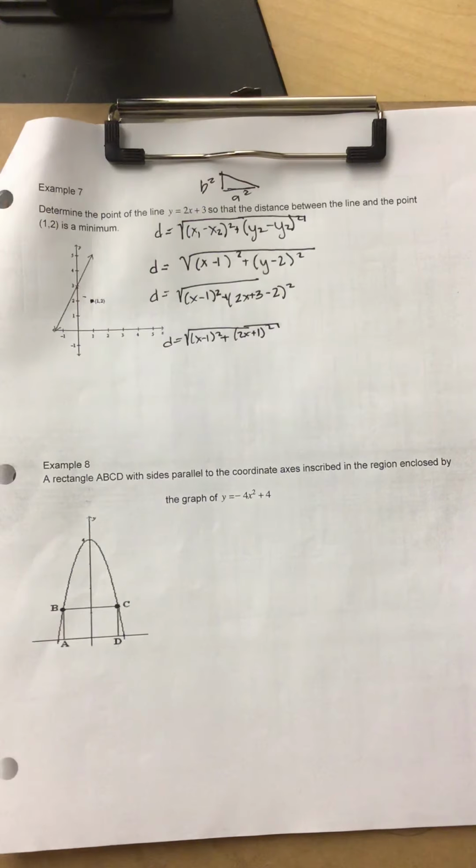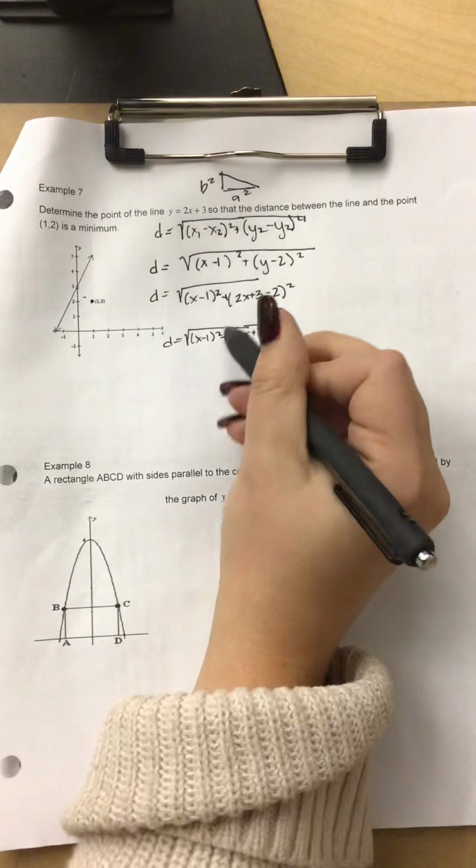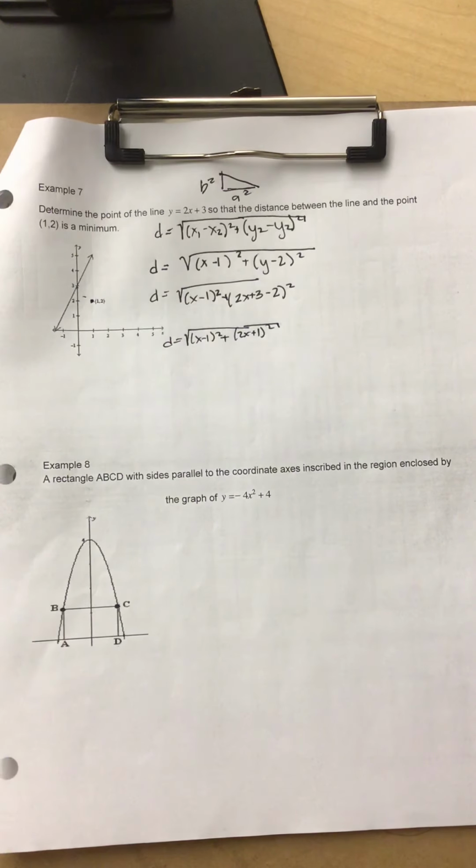Now, some people get super excited here. They're like, Miss Simpson, this cancels. And I'm like, no, that kills a puppy, okay? So don't just cancel the square root and the square just because they're both there.